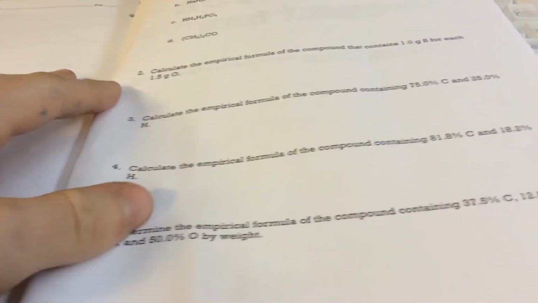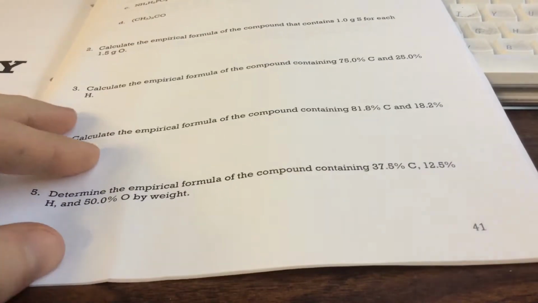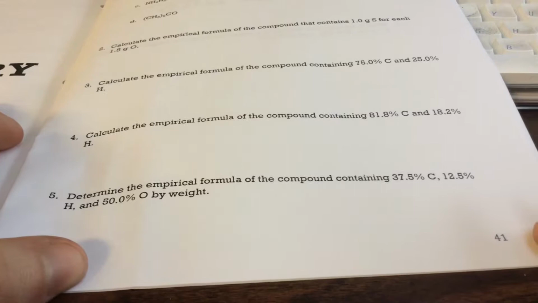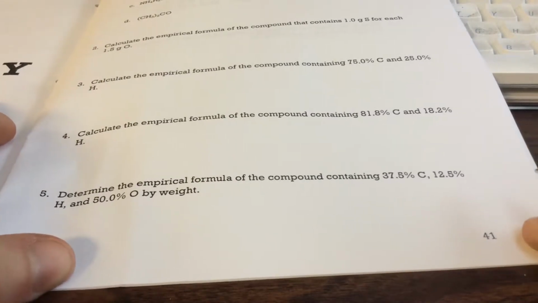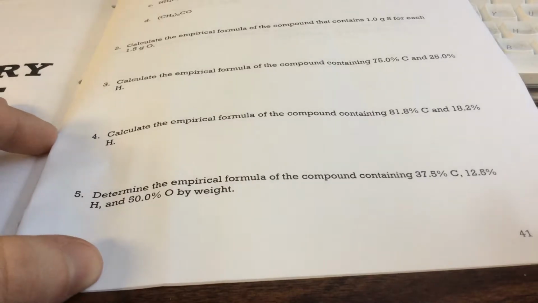So we're going to look at this bottom one that says determine the empirical formula of the compound containing 37.5% carbon, 12.5% hydrogen, 50% oxygen by mass. This is page 41 in your packet if you want to follow along.